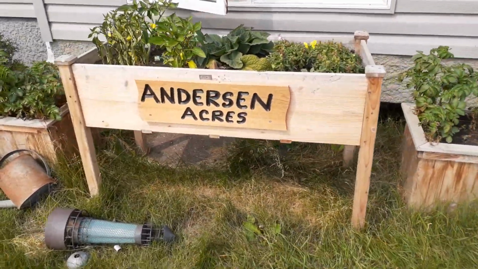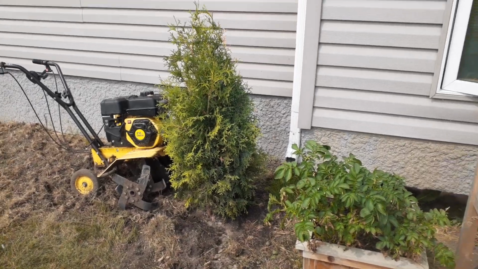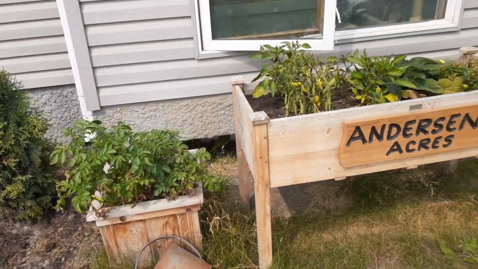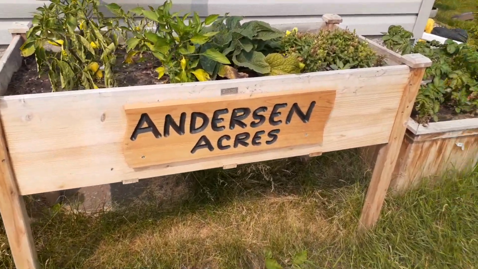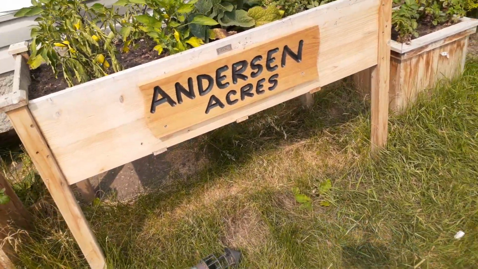Yes, our sign is up. Also, Dad did that. Yay. So yes, they're planted. We're happy. Stuff is going. Excellent job. See? It's Andersen Acres. Our sign is up. Thank you, Dad. Looking good, Dad.